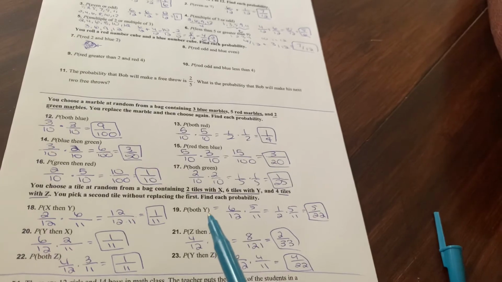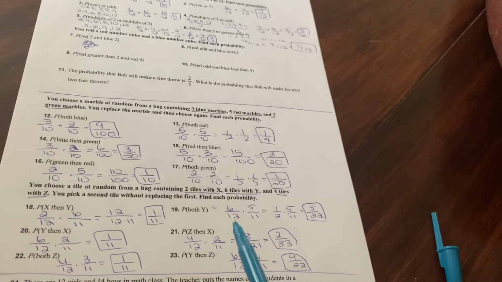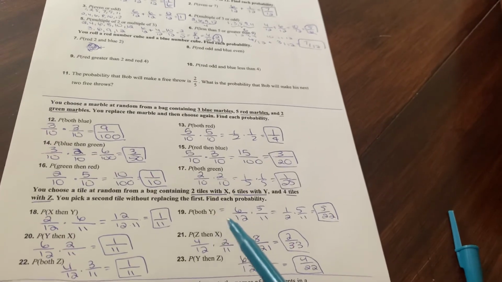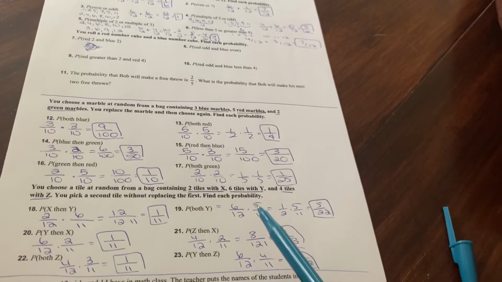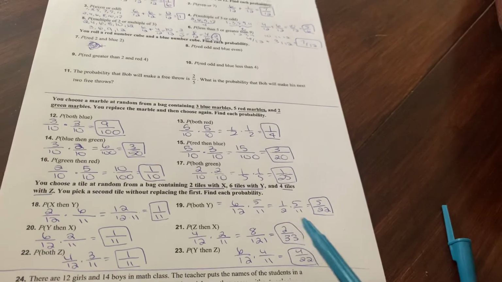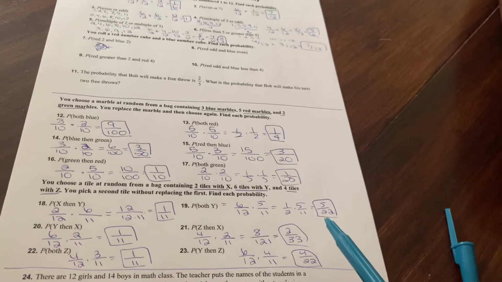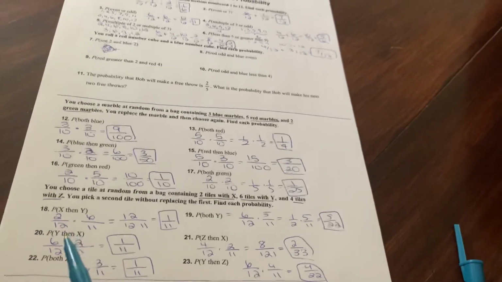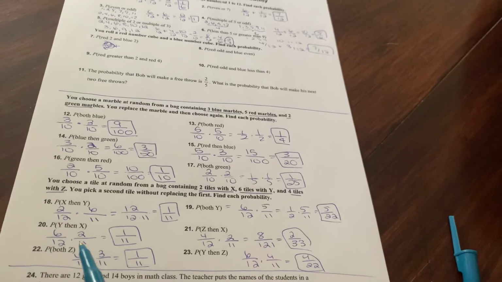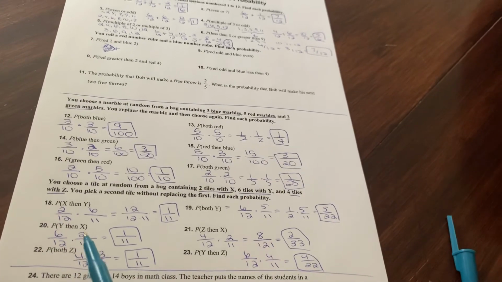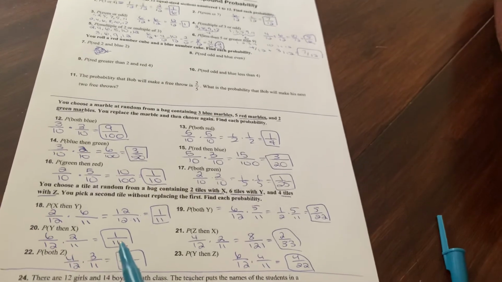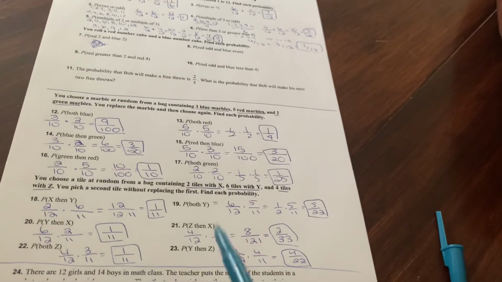I could just break it down, cancel those. They're both Y. Well, there's 6 out of 12, and I've already picked a Y. So now it's 5 are left out of 11 tiles. I reduced it, and then I multiplied. You can reduce before or after you multiply. Here, there's 6 out of 12, and then 2 out of 11, because we're down 1 tile. So this would simplify to 1/2. So you get 2 out of 22, which is 1/11.